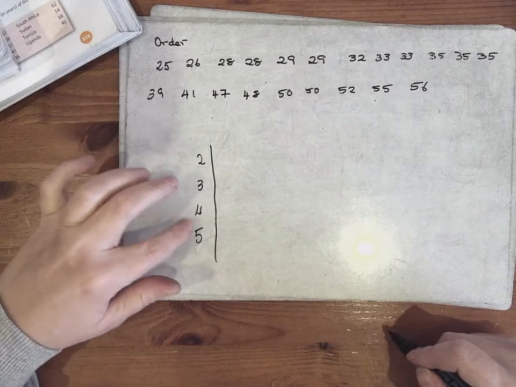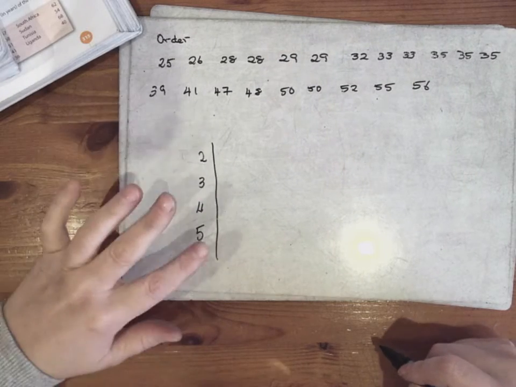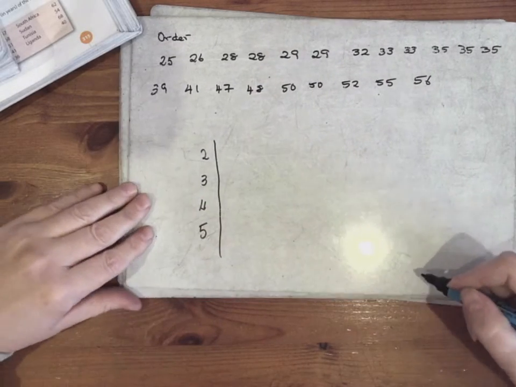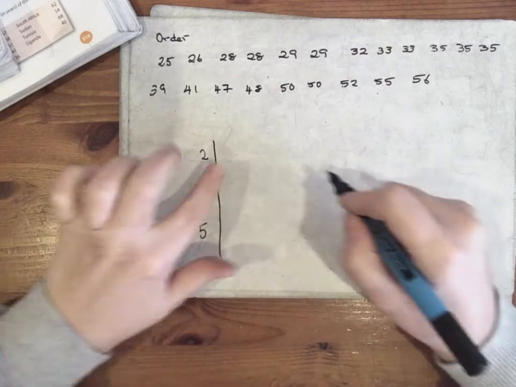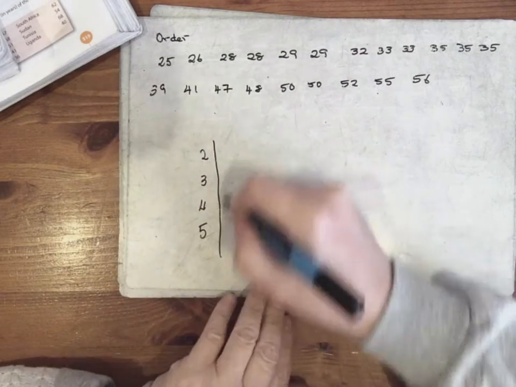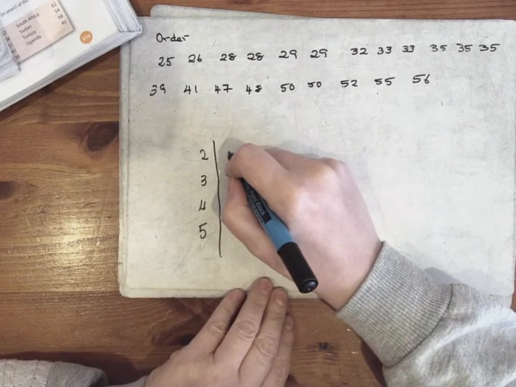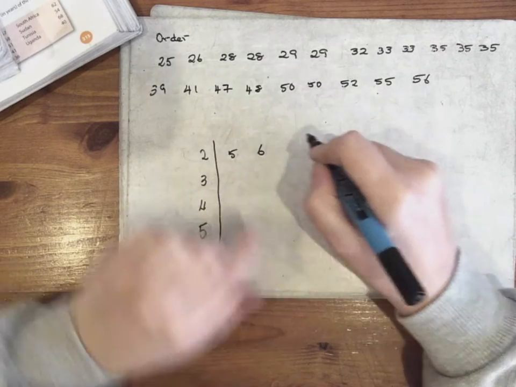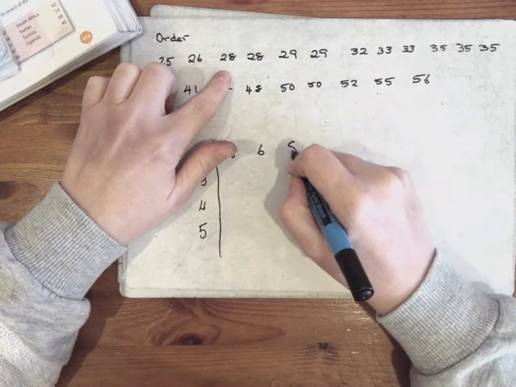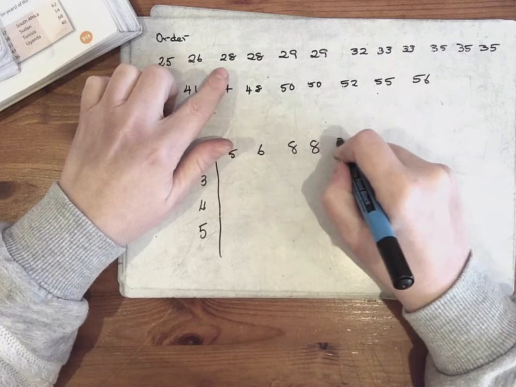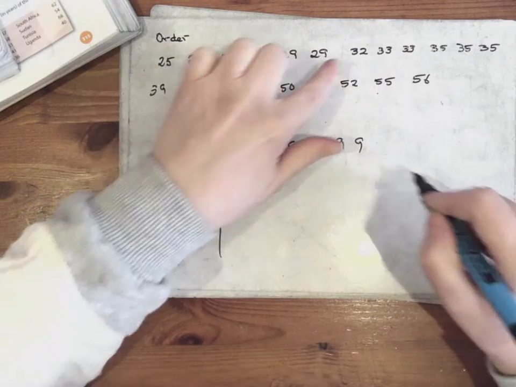So 2, 3, 4, 5. You couldn't have 2, 3, 5. It has to be 2, 3, 4, 5. Then make sure you keep your numbers under each other. So I have a 5, a 6, an 8, an 8, a 9, and a 9 for my 20s.